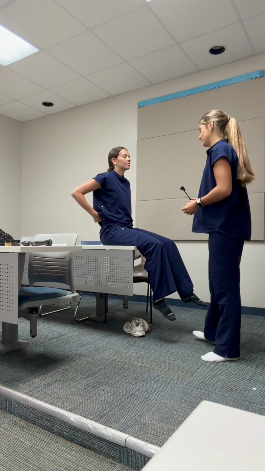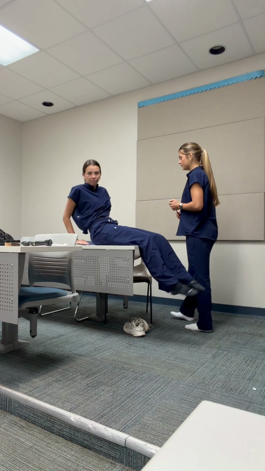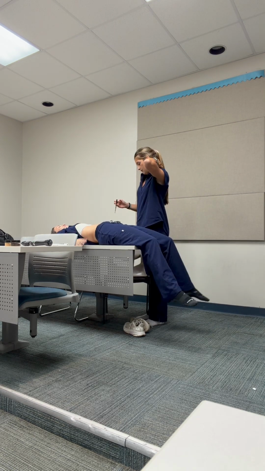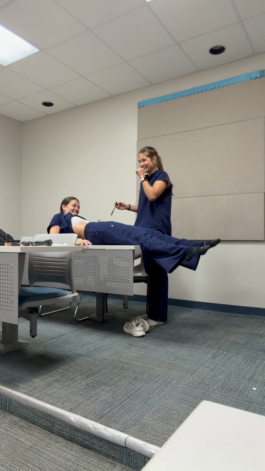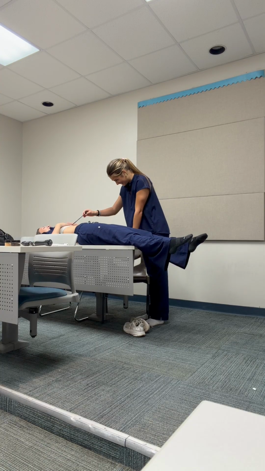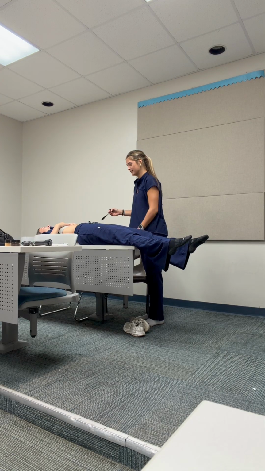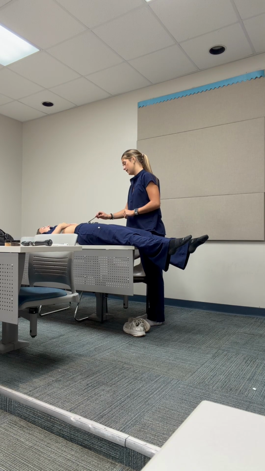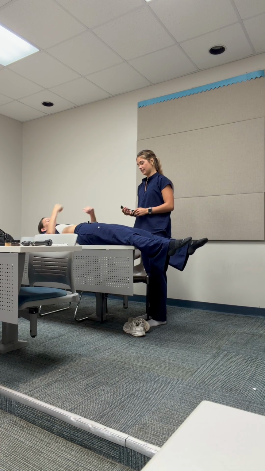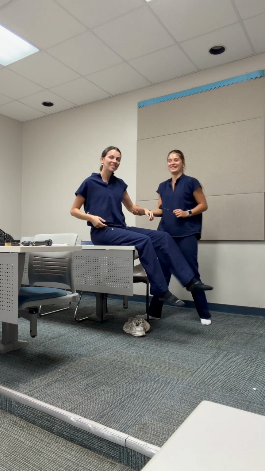Alright, and then moving to the umbilicus, and then we lie down again for me. And above the umbilicus is T8, 9, my bad, T8, 9, and 10. Testing the abdominal reflex. And then below is T10, 11, and 12. Perfect.